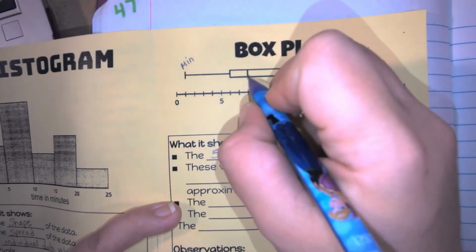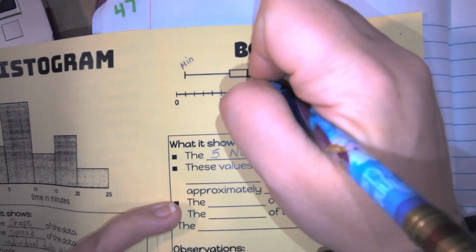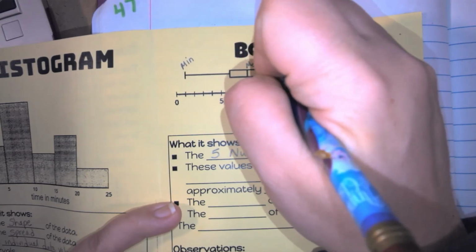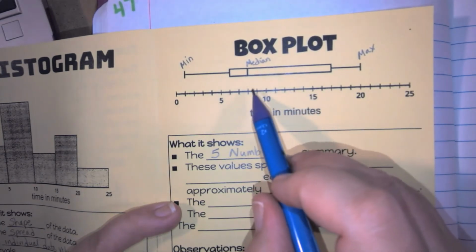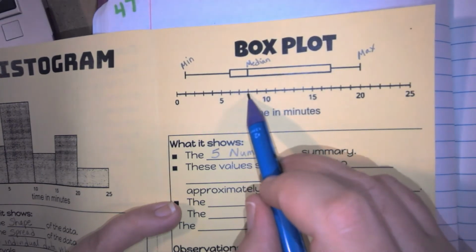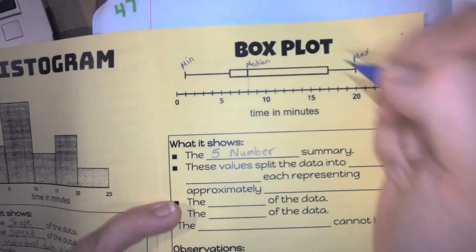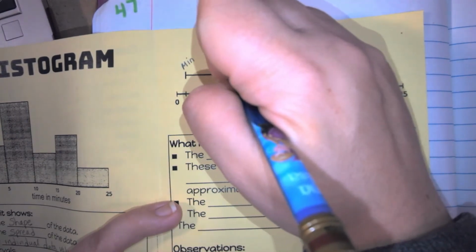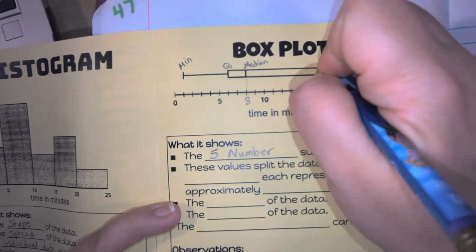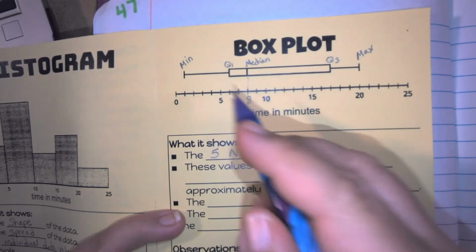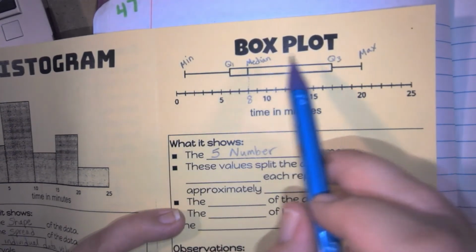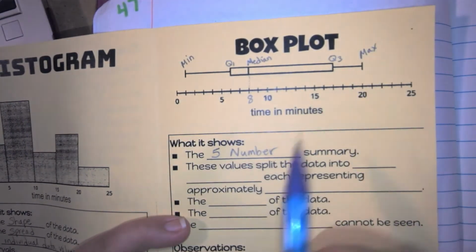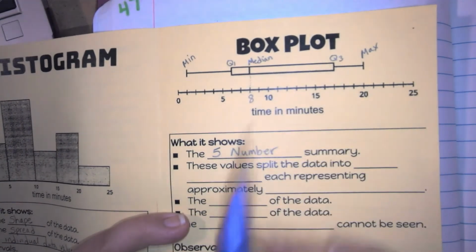Then this line that goes down the box is going to tell us our median, our middle number. The middle number is 8. I go down to this number line. And then this part of the box tells me my Q1, and this end of the box over here tells me my Q3. So those are the 5-number summary: the min, the Q1, the median, the Q3, and the max. I can pull those 5 pieces of information off of the graph just by looking at the box plot.